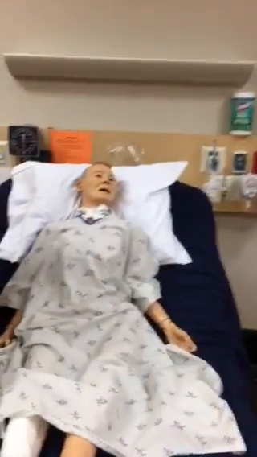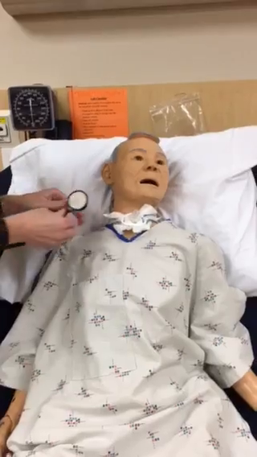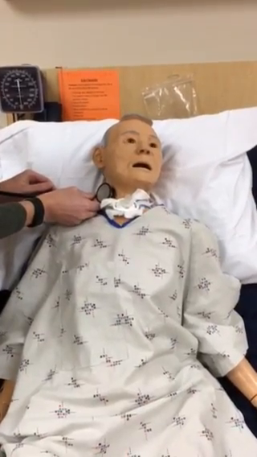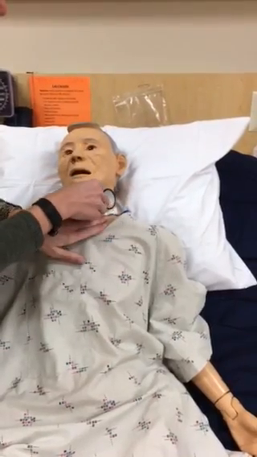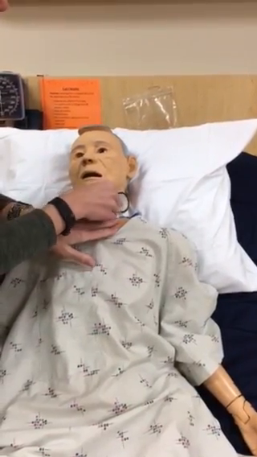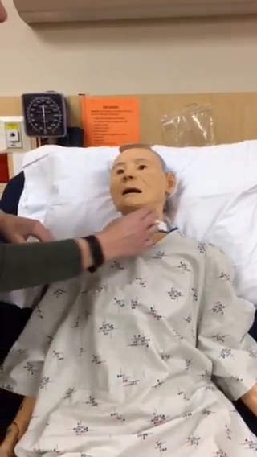Next, we're going to go ahead and listen to the carotids, and we listen first, and we use the bell of the stethoscope. So I'm going to listen. Okay. And then we will palpate the carotids one at a time.